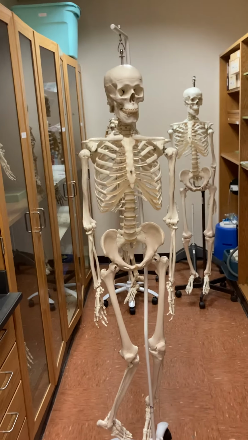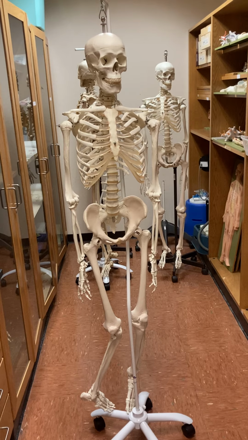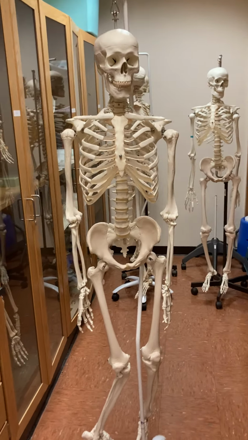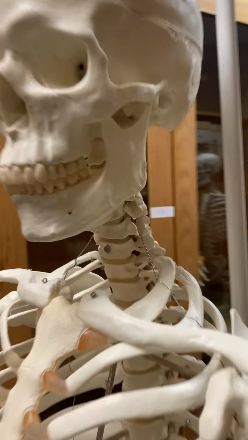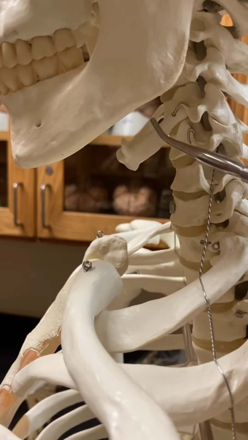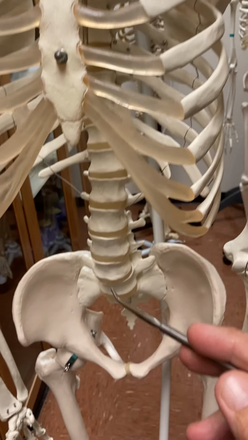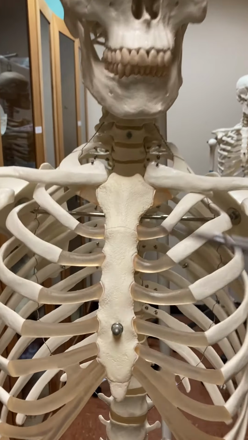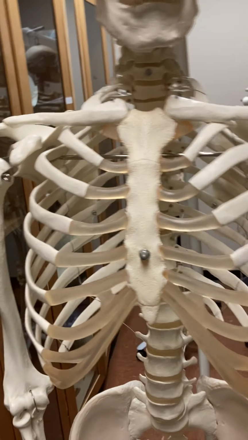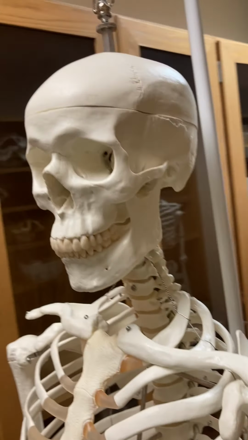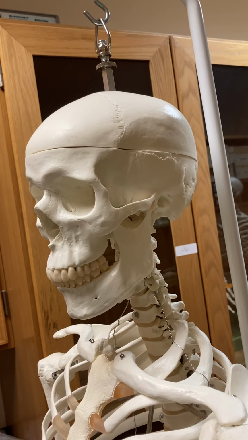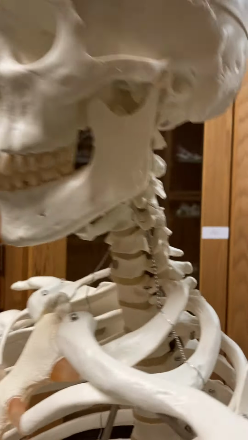The second half of the Axial Skeleton Lab Study Slides YouTube is going to be on the hyoid bone in the neck, the vertebral column, including all the vertebrae, the sternum, and the ribs. We already covered in part 1 the skull. So let's start with the hyoid bone.